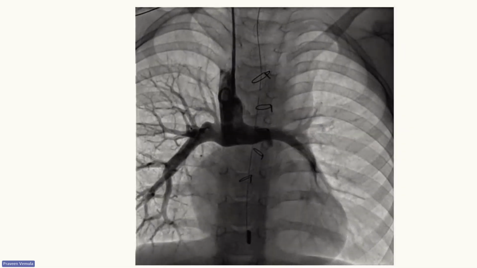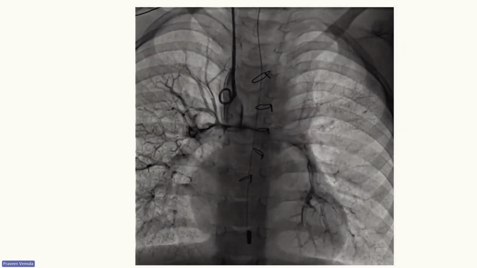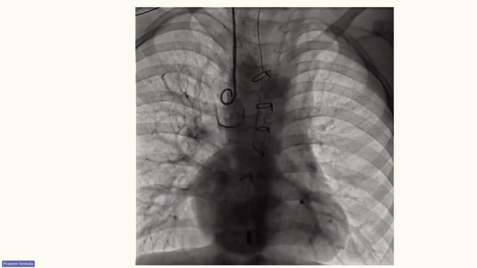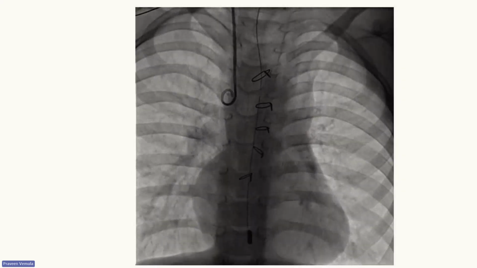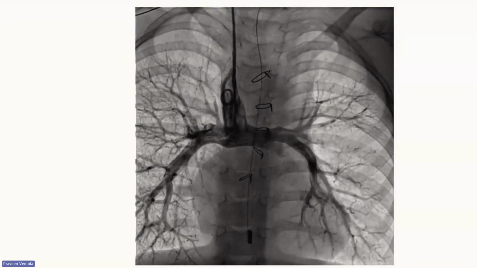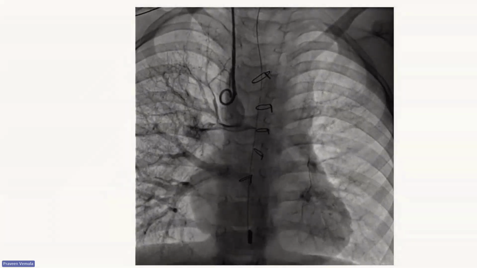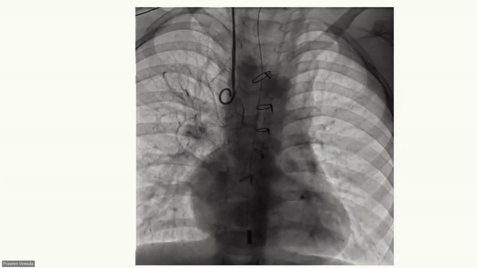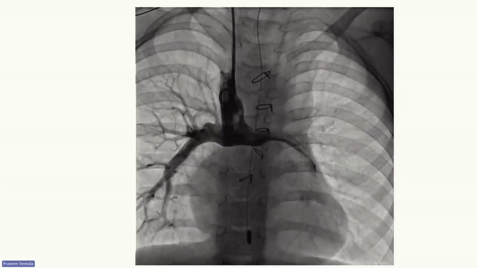So one more finding is there. You can see some other finding also that somebody can point out.